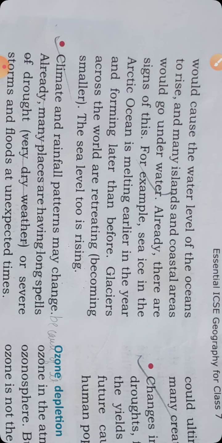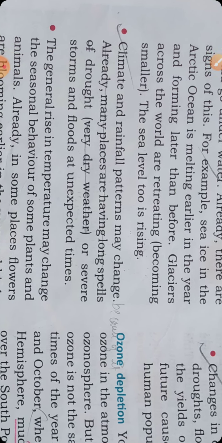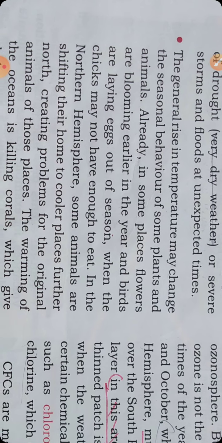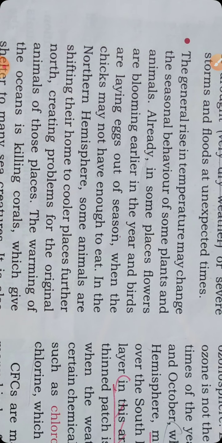Glaciers across the world are retreating, becoming smaller. The sea level too is rising. Climate and rainfall patterns may change. Already many places are having long spells of drought, that is very dry weather, severe storms and floods at unexpected times. The general rise in temperature may change the seasonal behavior of some plants and animals.